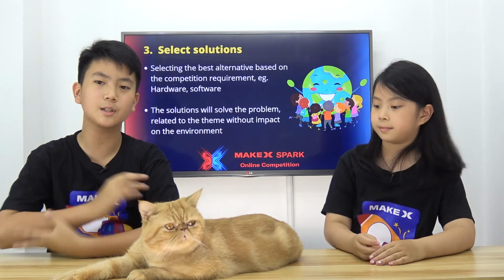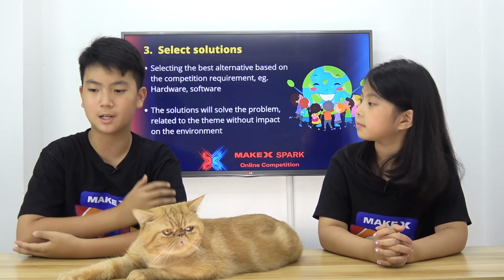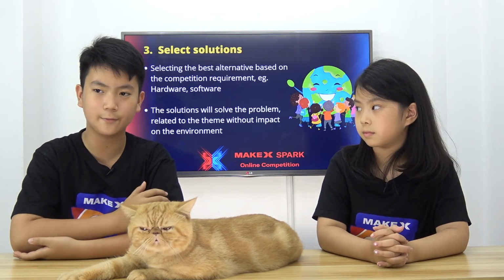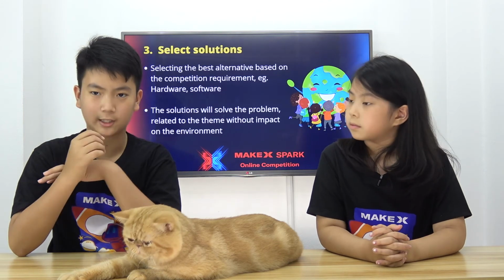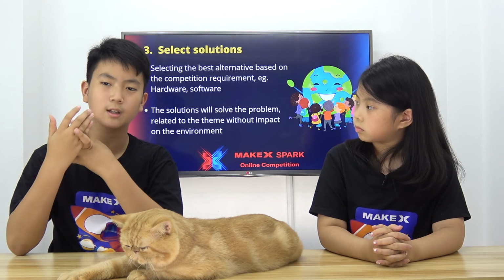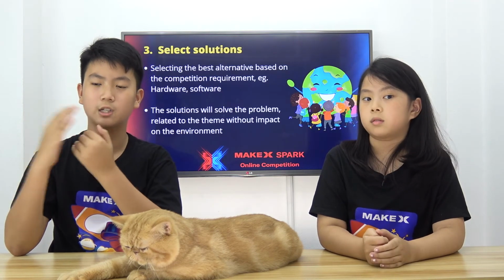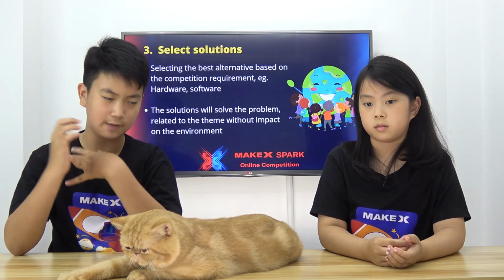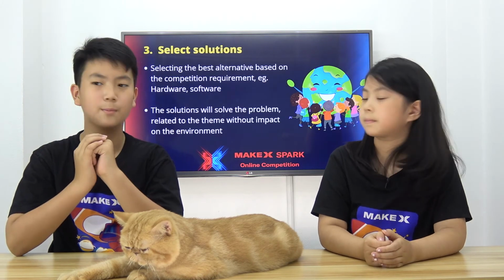So it's really important to get the most effective solution. If you really like this solution because it's cool and really handy for you, but it might affect the environment a little, then you shouldn't do it even though you like it a lot, because it needs to be eco-friendly and energy saving, as we said before, our key point.